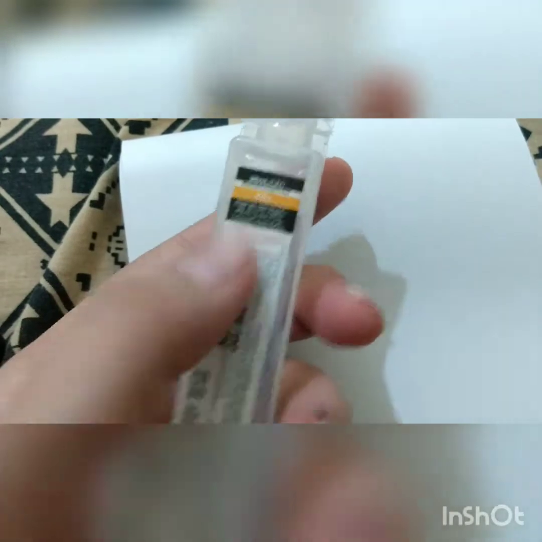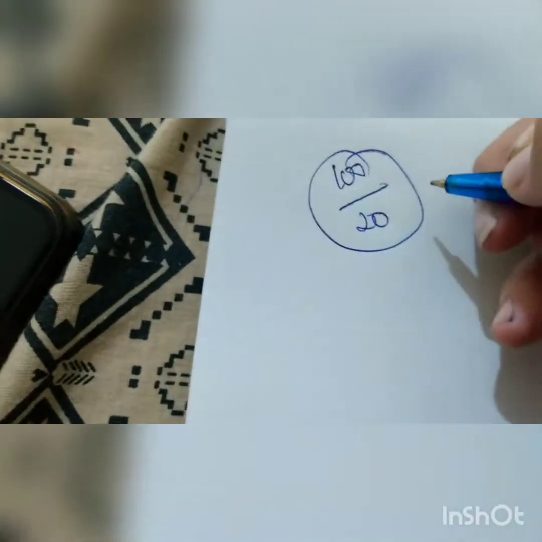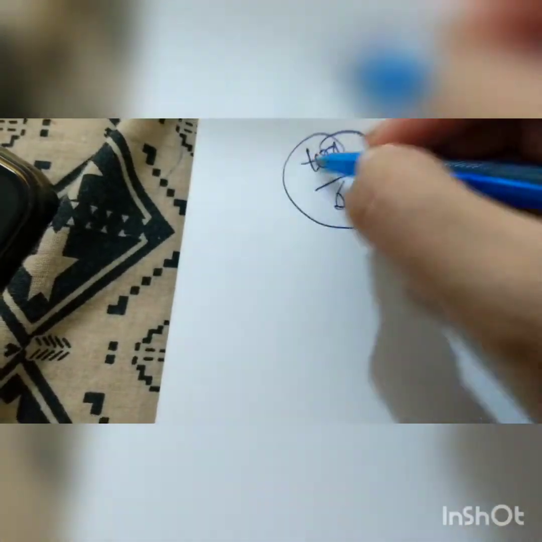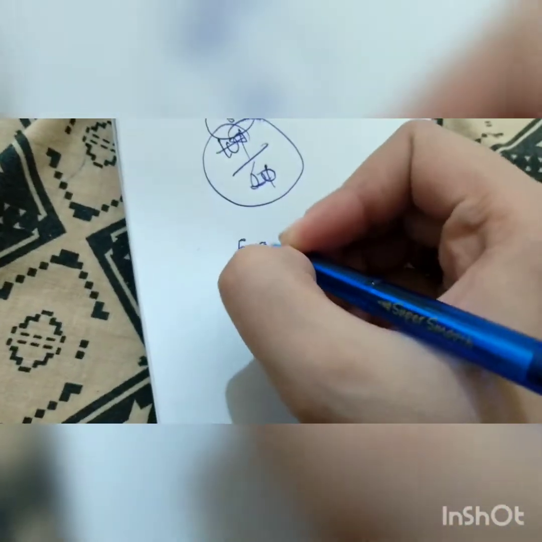So basically you can see that this has 20 milliequivalent of KCl in it. So how are you going to replace it? The answer was 100. So you divide 100 by 20 to find out the number of ampules, and that comes out to be 5 ampules. So in this case we are going to replace 5 ampules.